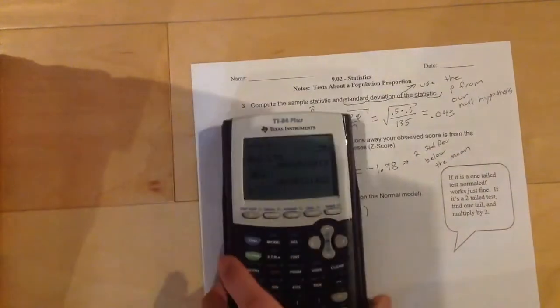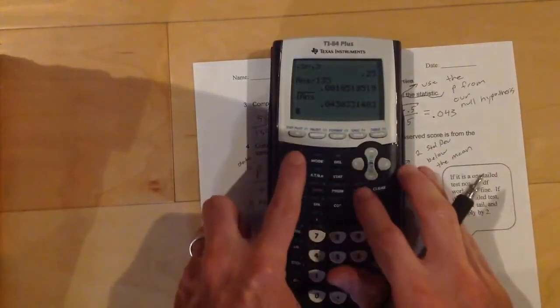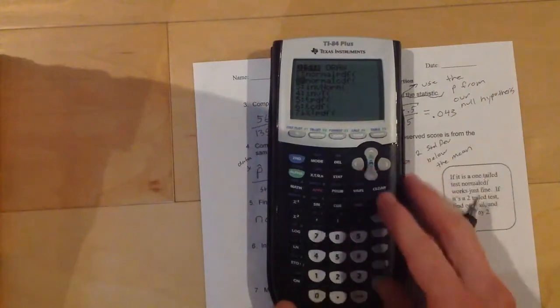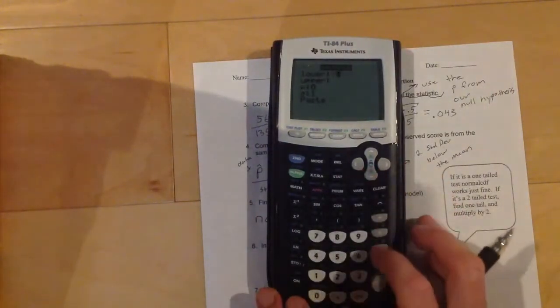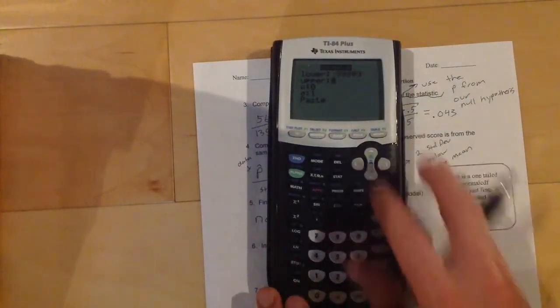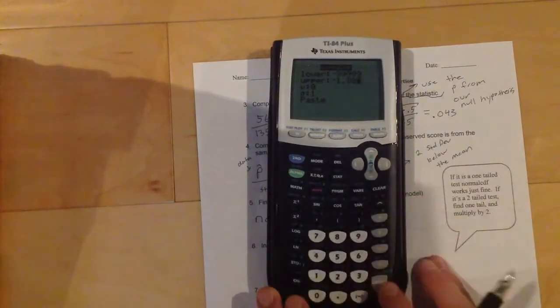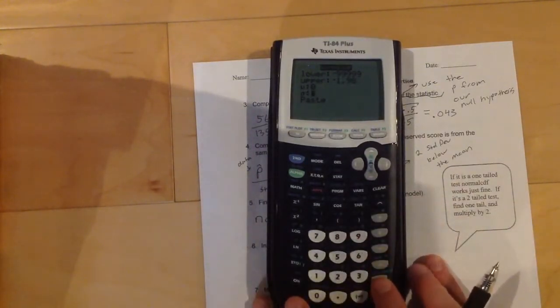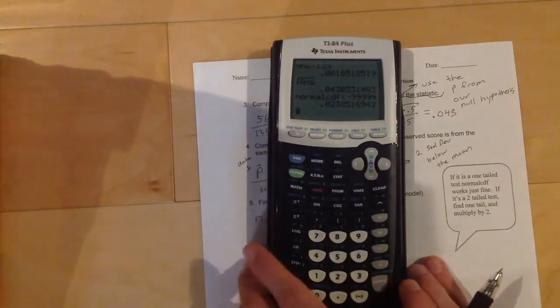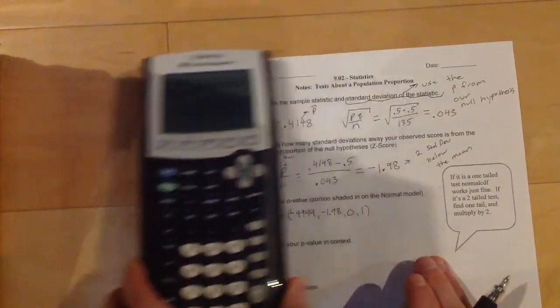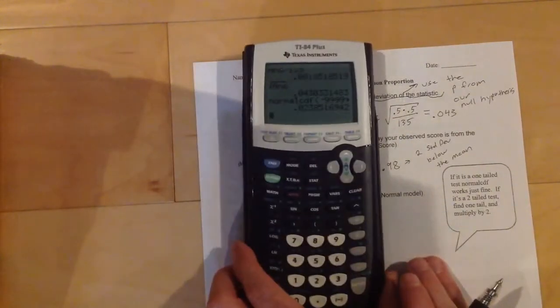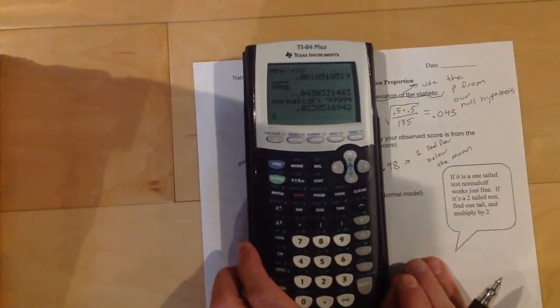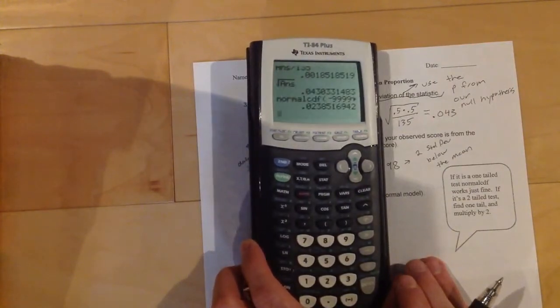So I could go into my calculator, bring up NCDF, and say I want to go from negative 9999 to negative 1.98. I've got a mean of 0, a standard deviation of 1, which again are the defaults. And when I hit enter, I'm going to get 0.02385. So we can say 0.0239.